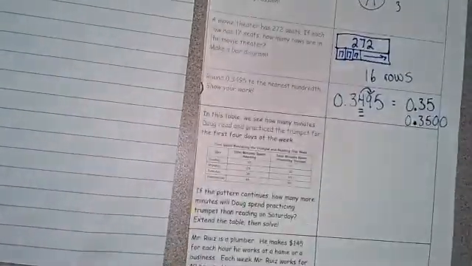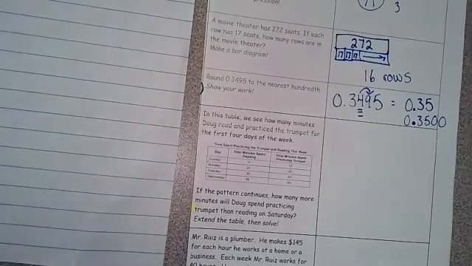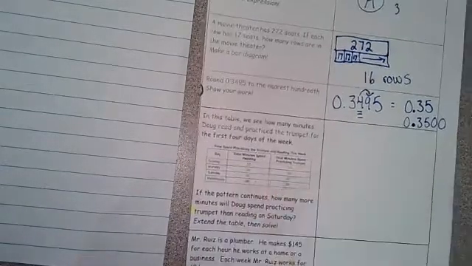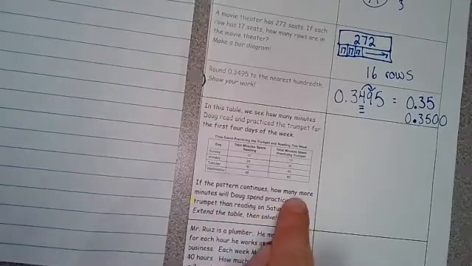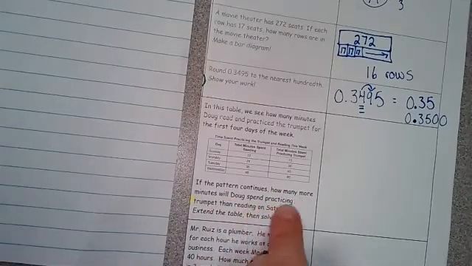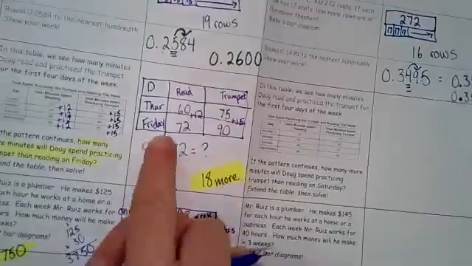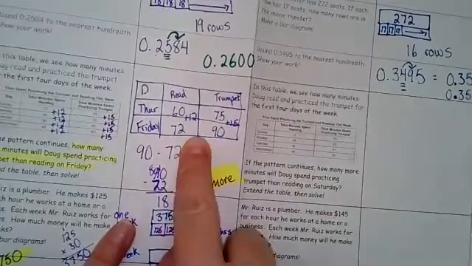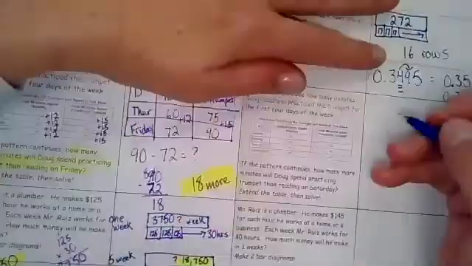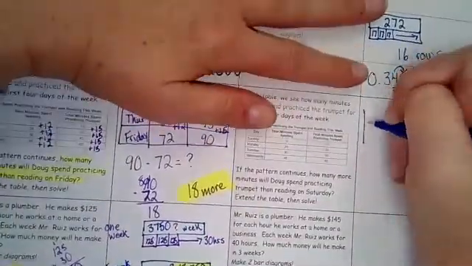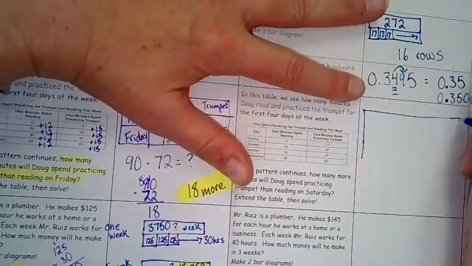All right, here we go. Doug is back at it again. He's reading and practicing his trumpet. Only today, we want to know how many more minutes Doug will spend practicing trumpet than reading on Saturday. Okay, so remember the other day we did on Tuesday, we got to Friday, right? Okay, so now we've got to get to Saturday. So let's go ahead and draw our chart out here.